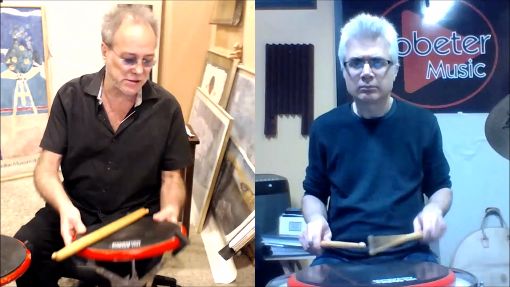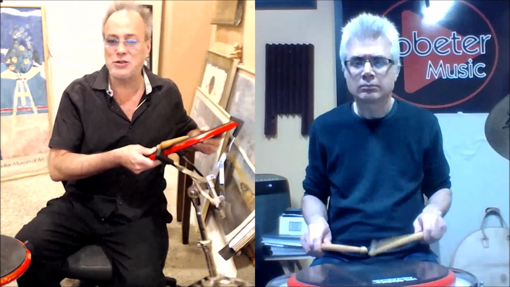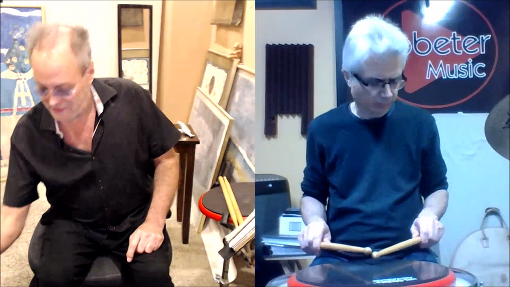Nice and flat. It's always going to be this. So all you need to do is like that. There you go. As you start to allow the stick to rebound, the hand should change position, because the stick can bounce if you have this together.